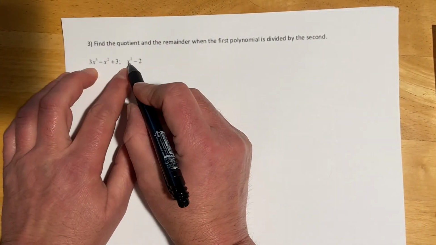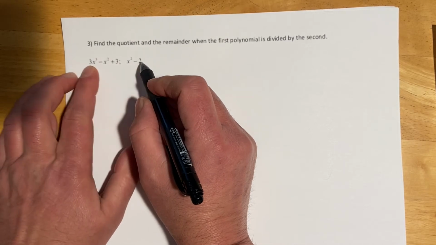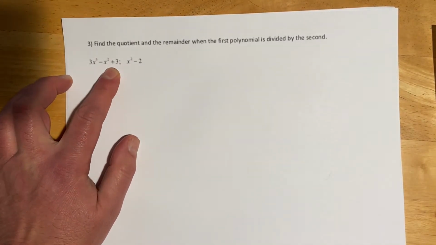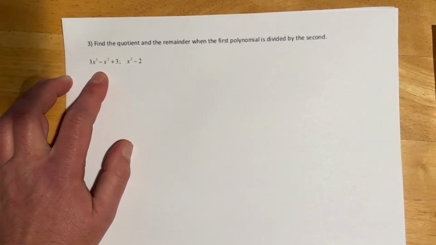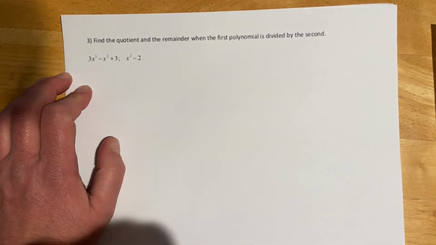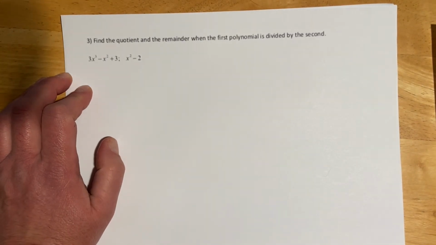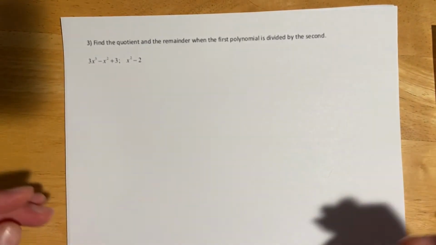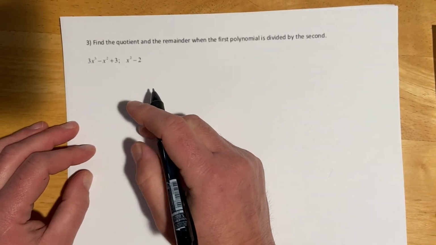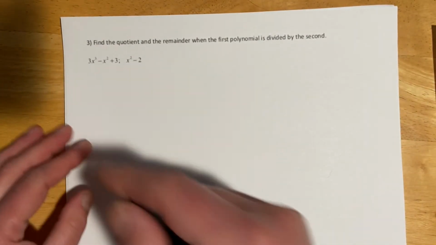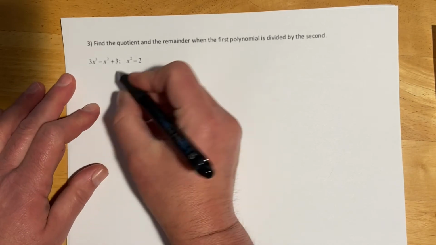Okay, so same directions. This time this is an x squared minus 2. We're dividing that into 3x cubed minus x squared plus 3. So this one is a little bit different in that we have all kinds of missing terms going on. And when that happens, we need placeholders so that we keep organized. Let me set that up. It really doesn't make sense until you see it done out, so bear with me for a second.